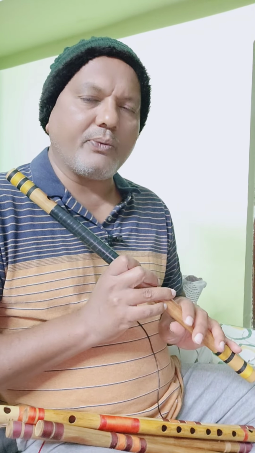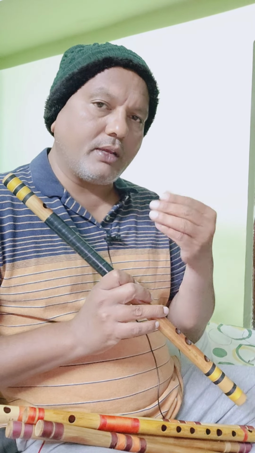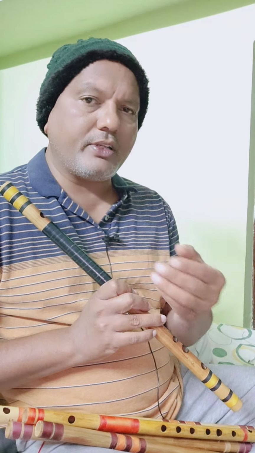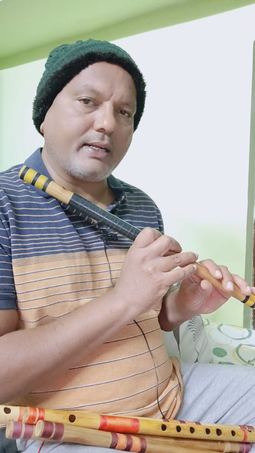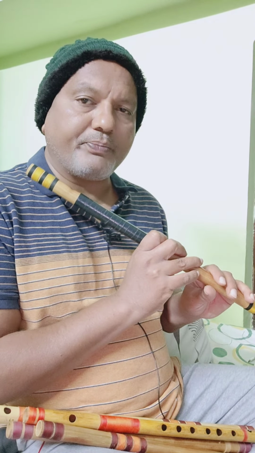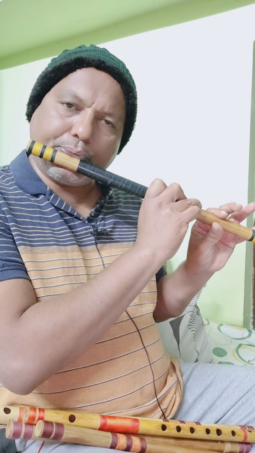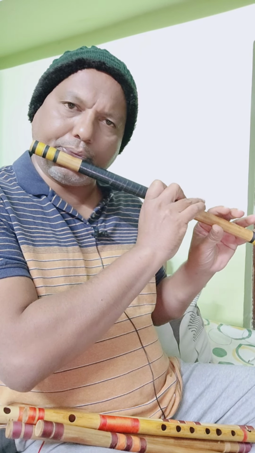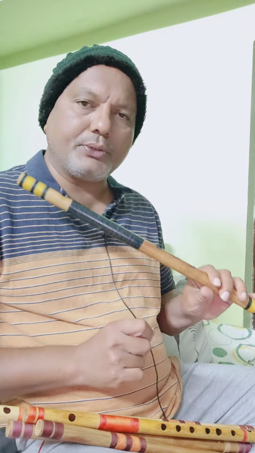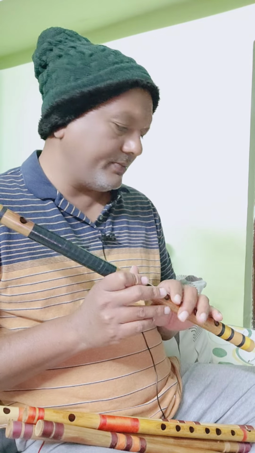So now I'll show you what is the difference between different flutes. I'll play the same tune on different flutes. Now you will be able to understand the differences between these flutes. So the famous flute bit that is there in the hero movie, that is, so like this. You can play this in C major flute.